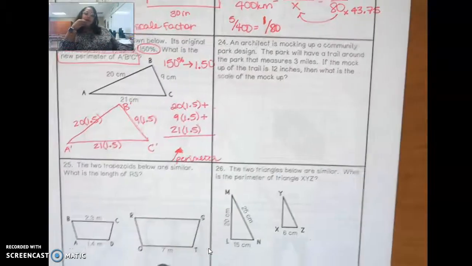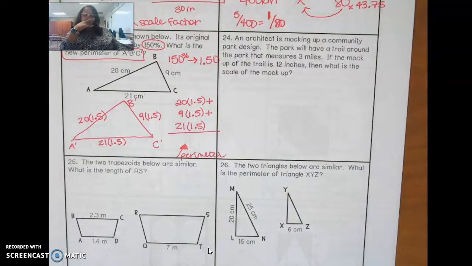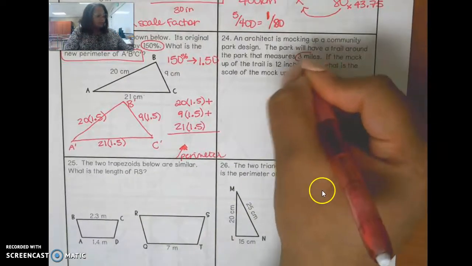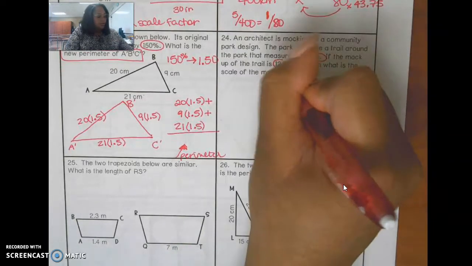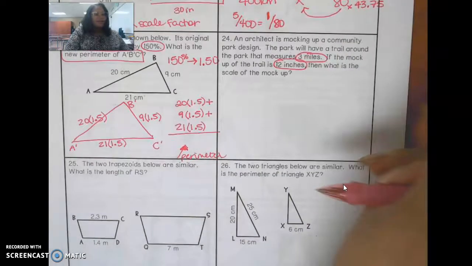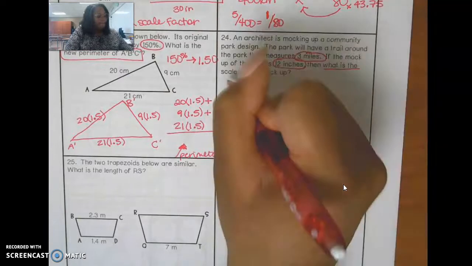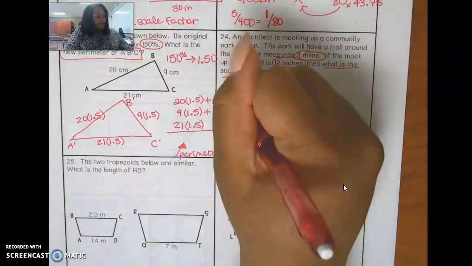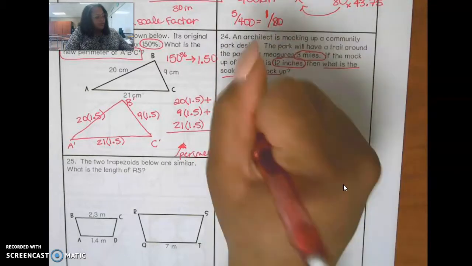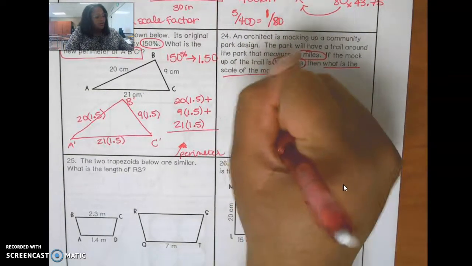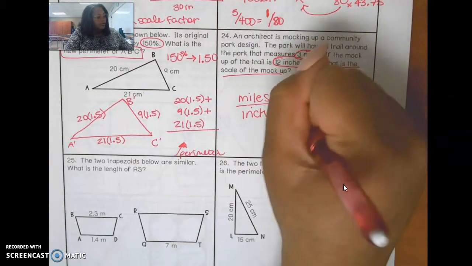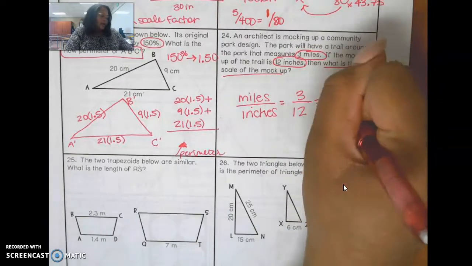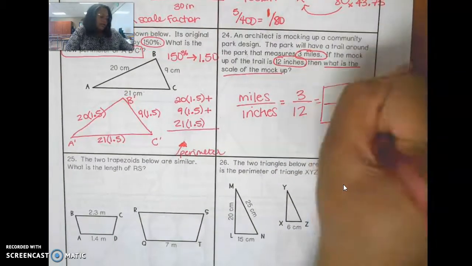Okay, number 24. An architect is mocking up a community park design. The park will have a trail around the park that measures 3 miles. If the mock-up of the trail is 12 inches, then what is the scale of the mock-up? So I need miles to inches. That's 3 over 12. And then I will simplify it. This will be my answer and my scale.